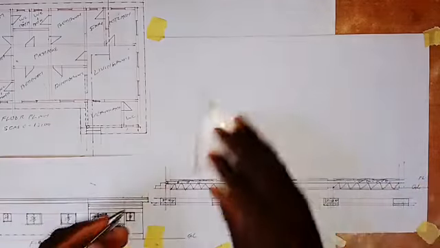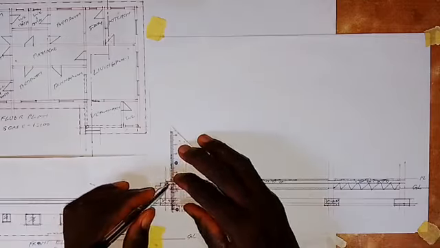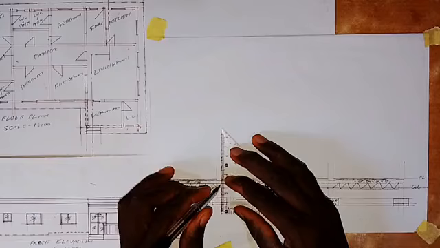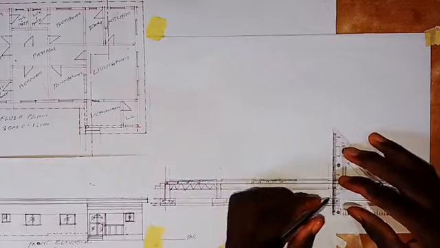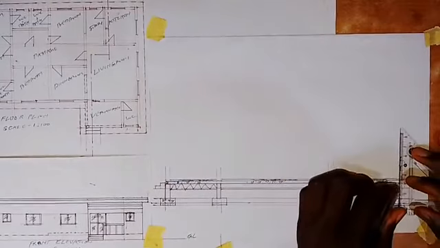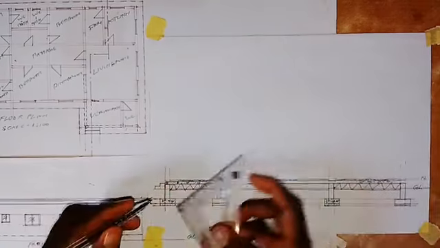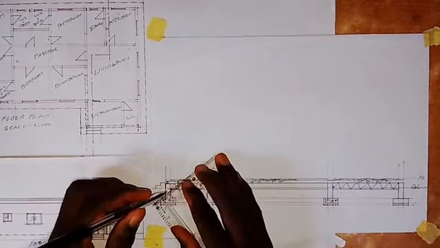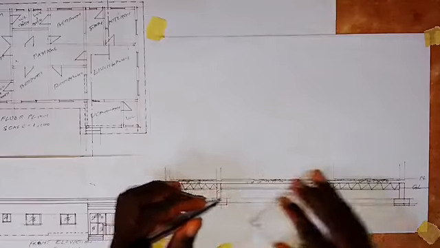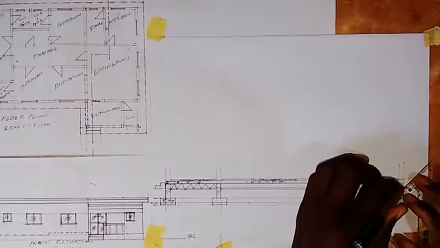Looking at what we have here, we need to make this line a thick line. This is the foundation wall, so we make this a thick line from here down here like this, then from here to here, and also from here to here. To show that this is the wall, we put slashes like this, and here we also have this, and here we have this.